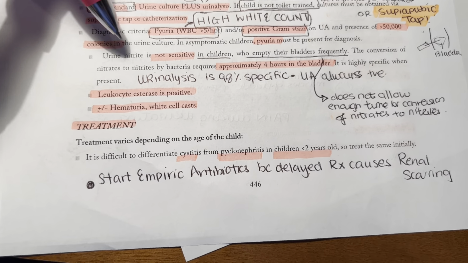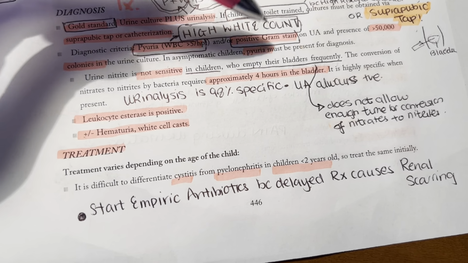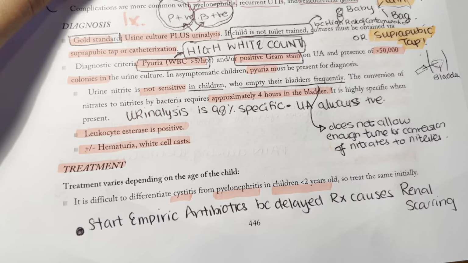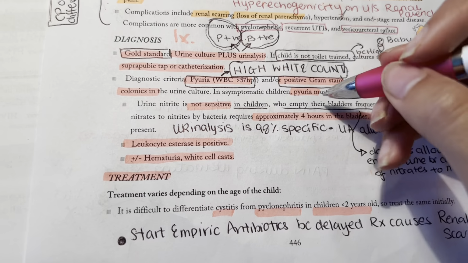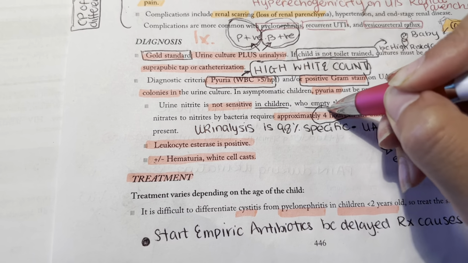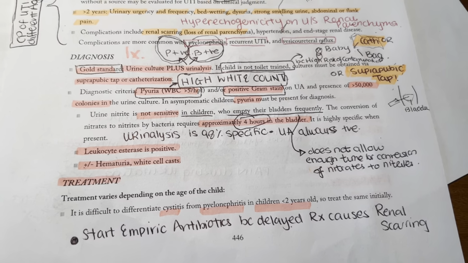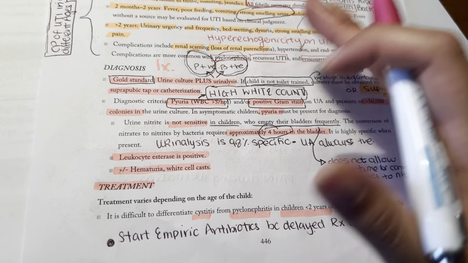Why is urinary nitrite not sensitive in children who empty their bladders frequently? Because that conversion from nitrates to nitrites requires 4 hours. Do you think little infants or kids wait 4 hours to go to the toilet? No, they're going to the toilet very, very frequently.